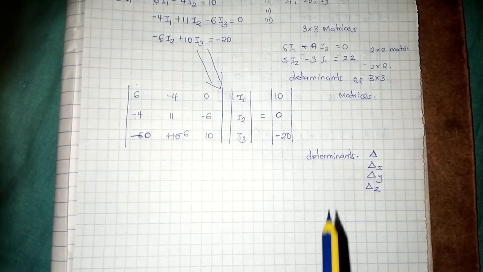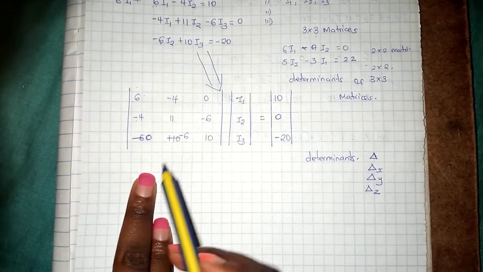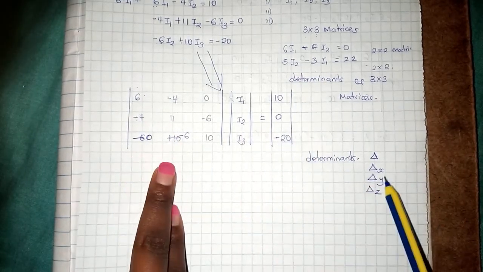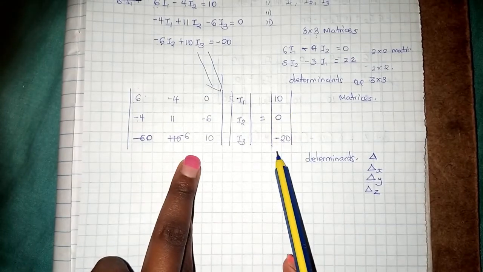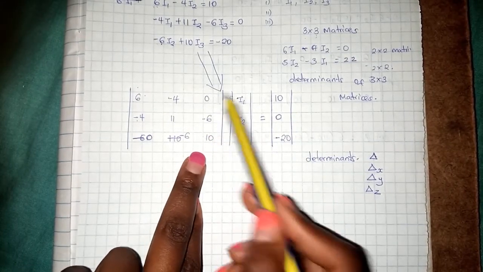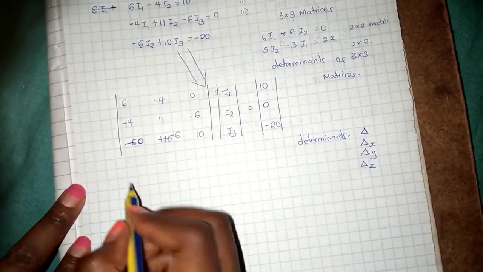Sorry, I kept saying matrix, but I mean determinants. So when you replace Y, you replace the second column with this, and for Z, you replace the last column with these values. So we start with the first one.